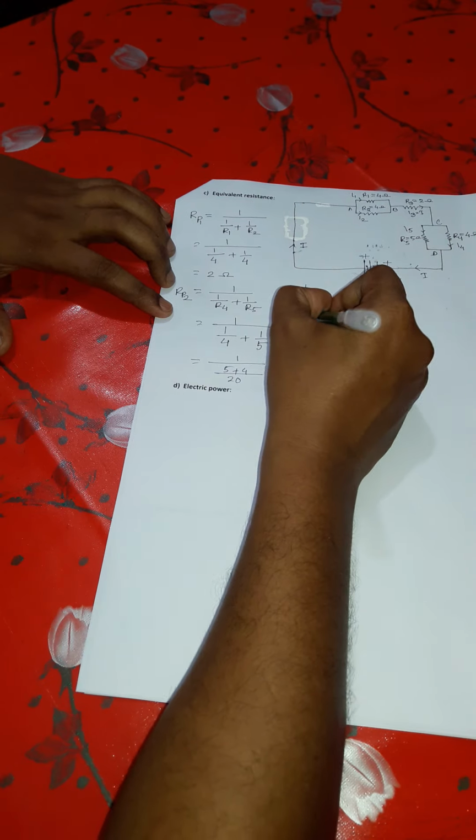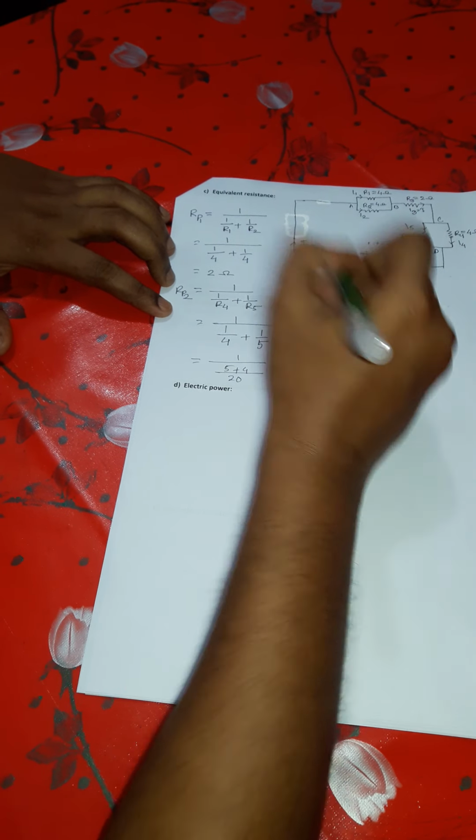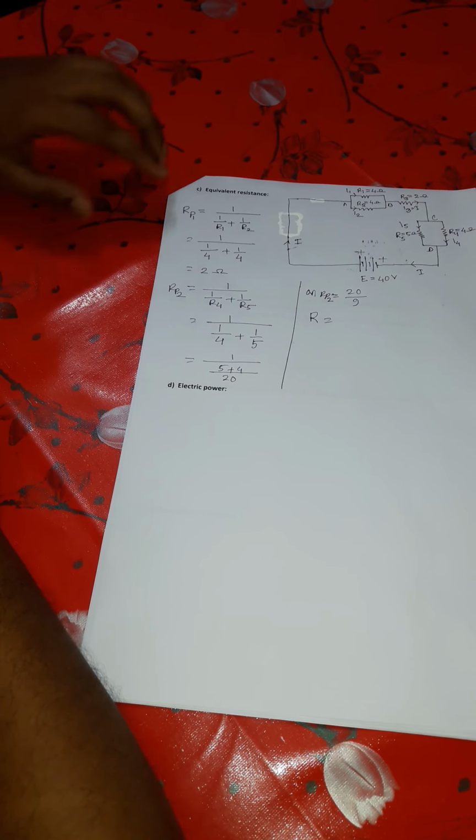So my total equivalent resistance R will be, first R1 R2 is converted into Rp1, R4 R5 is converted into Rp2, and R3. These three resistances, Rp1, Rp2 and R3, are connected in series connection.